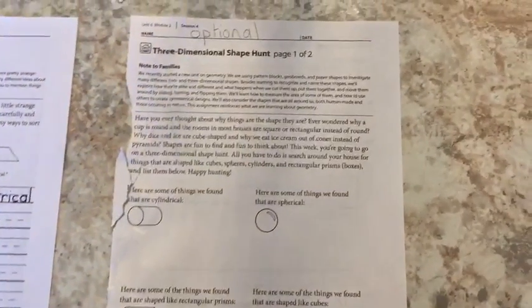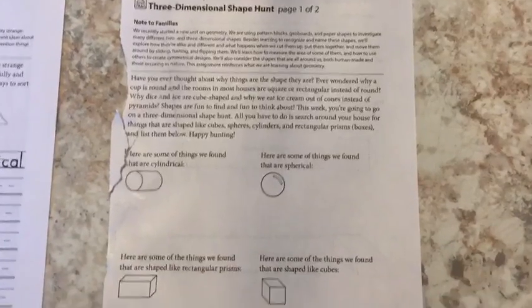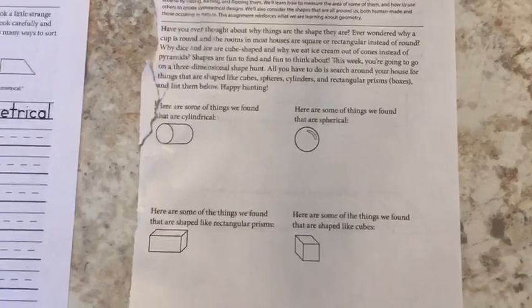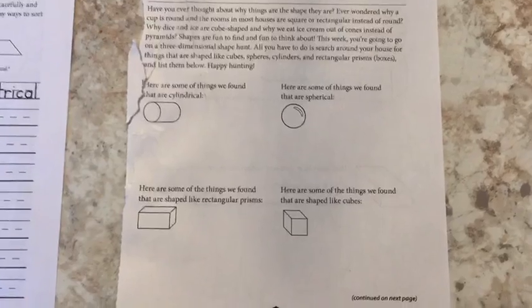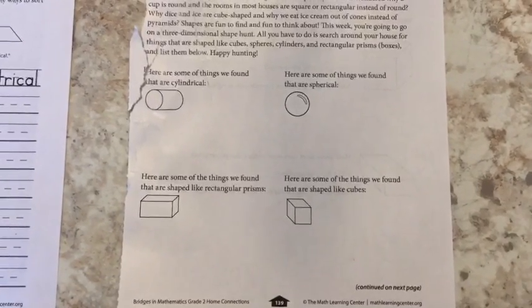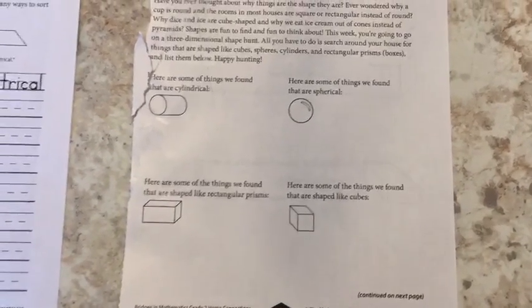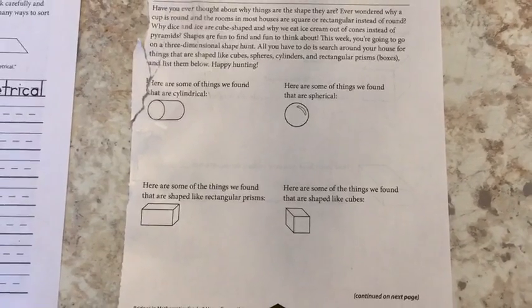Here's another example of 3-dimensional shape hunt, where students go around the home with a family member if they choose to, and try to find items and objects that meet different requirements, such as being cylindrical or spherical. So these are all components that encompass stronger number sense and conceptual thinking with our students.